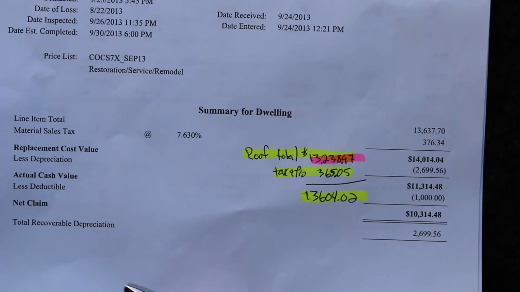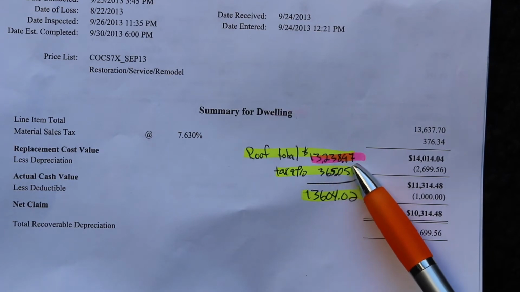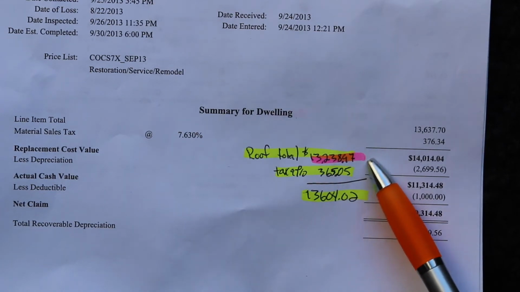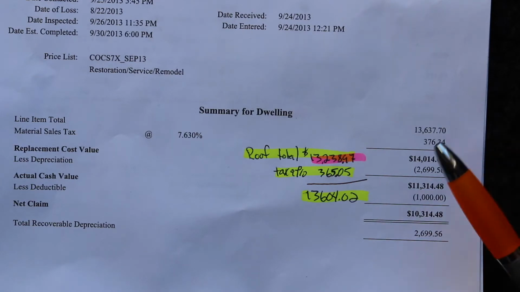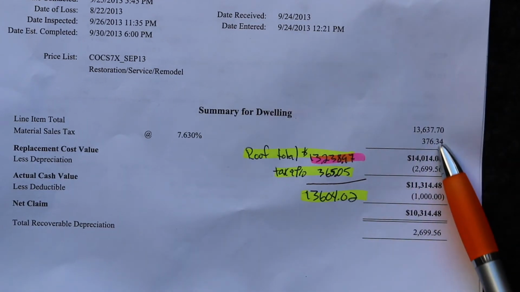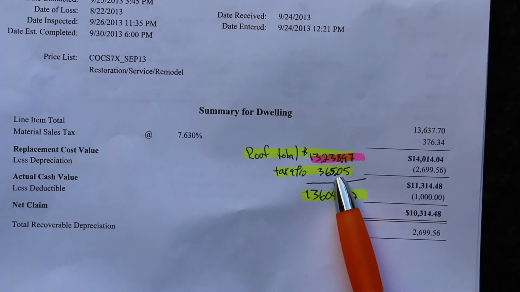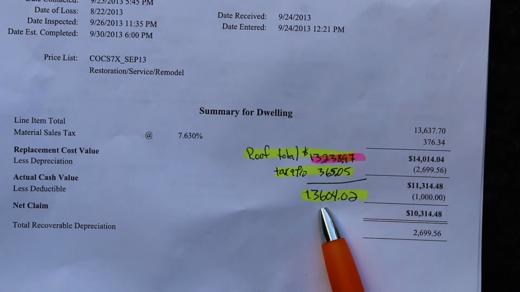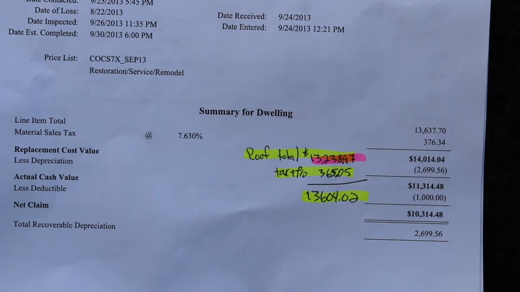Now, we did the roof on this property, so the roof total is $13,238.97. We'll show it in a little bit on a different page and explain how we got to that number. But the roof total is 97% of that total dwelling amount. So the tax was $376.34, as I'm pointing there, and with the 97% it is $365.05. So that is the tax for the roof only. When we add the roof and the tax, our grand total is $13,604.02. And I say grand total, but don't get confused. That is not the total amount yet.